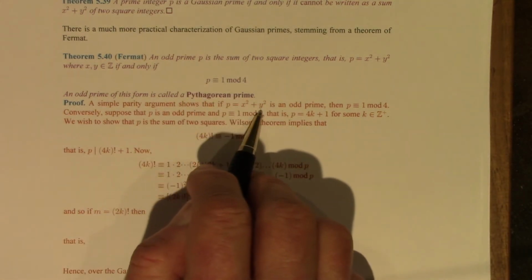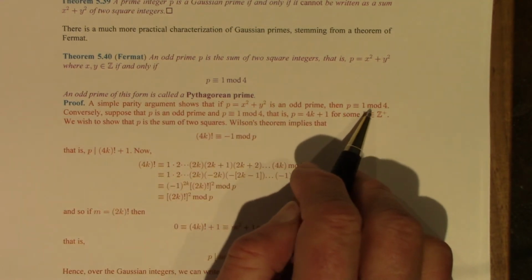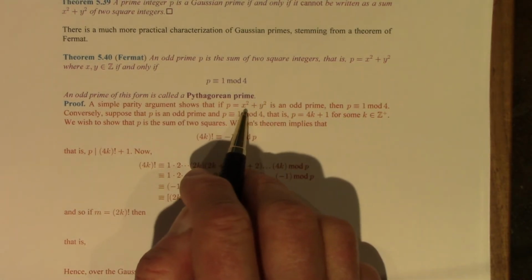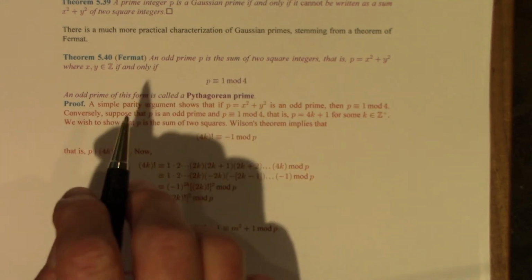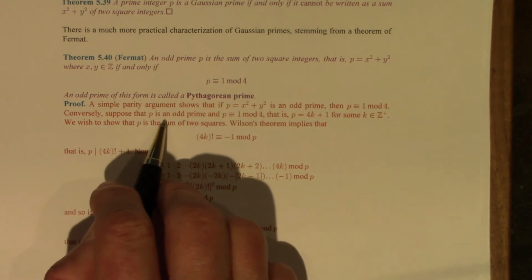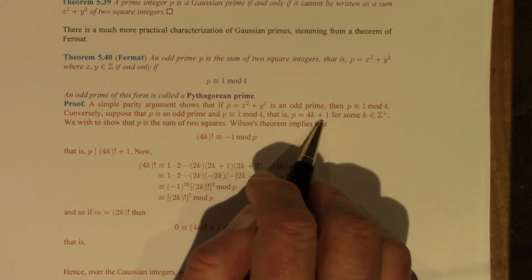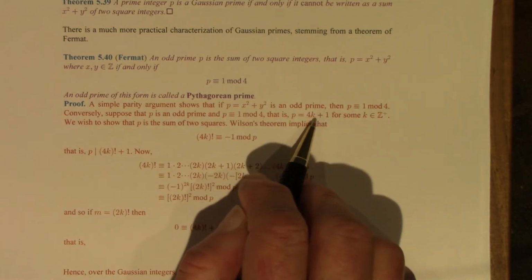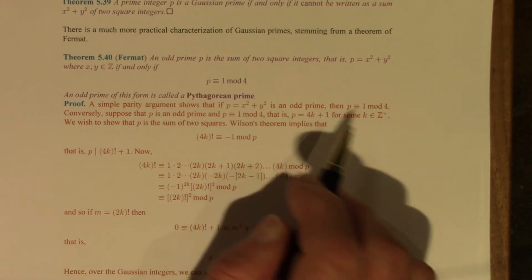So as to proof, a simple parity argument shows that if p is the sum of two squares and it's an odd prime, then it's congruent to 1 mod 4, and I'm going to leave that for you to sort out. Parity argument means check what happens if x and y are even, odd, the same, different. For the converse, suppose that p is an odd prime that is congruent to 1 mod 4, so it's 4k plus 1 for some positive integer k. We want to show p is the sum of two squares.